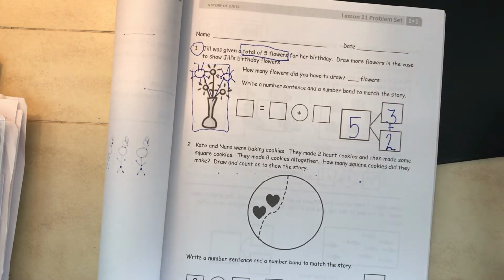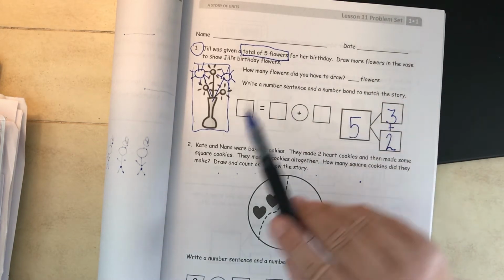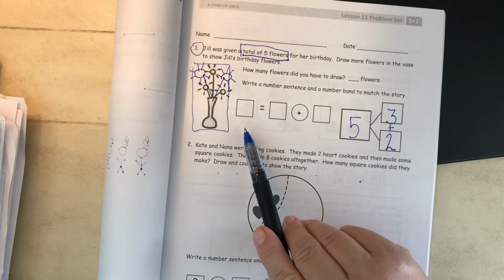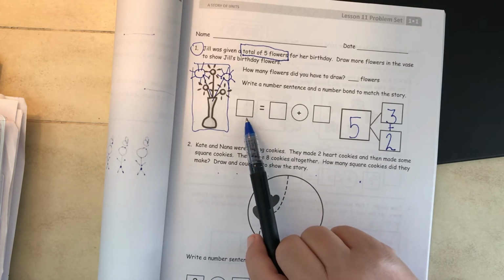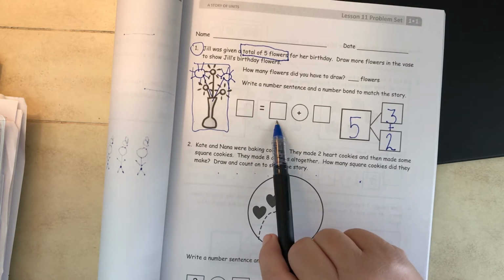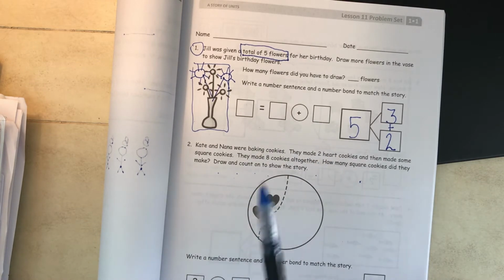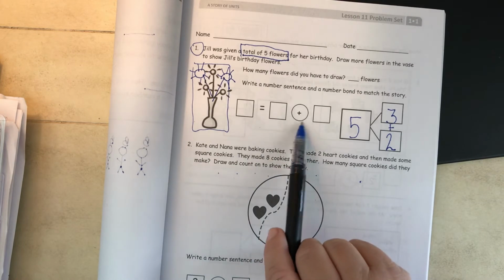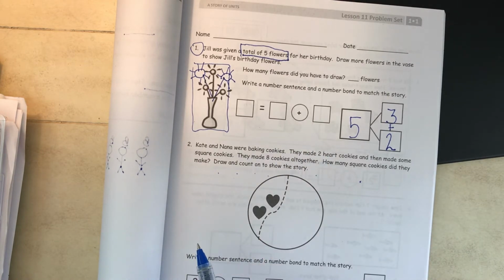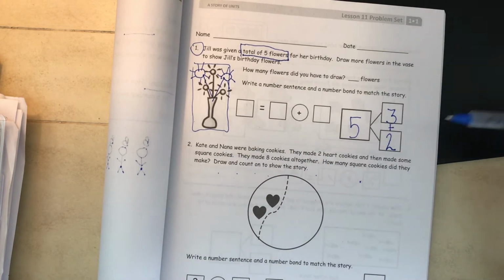All right, now, this is a little bit trickier. Looking over here at the number sentence, here it says blank equals blank plus blank. So you have to think about this. Blank plus blank, where have we seen that before? Look at your number bond.